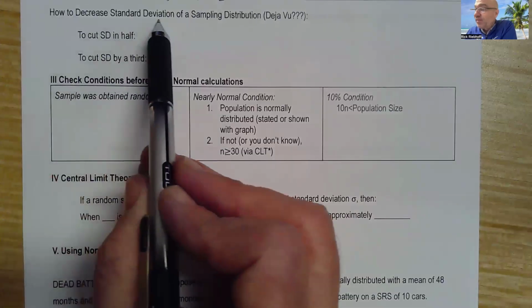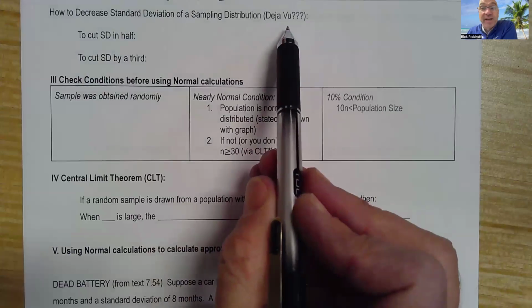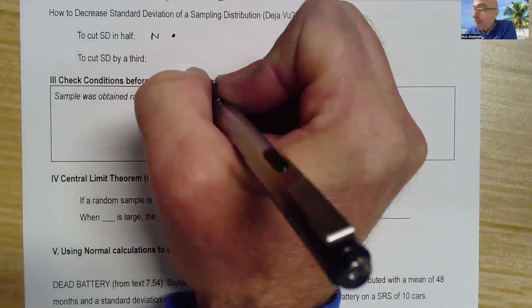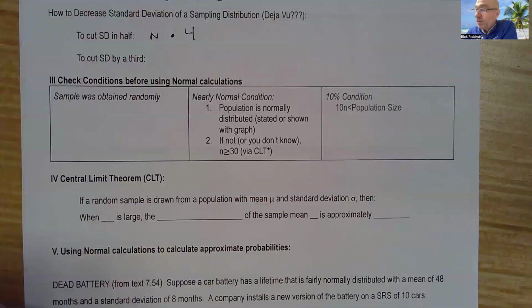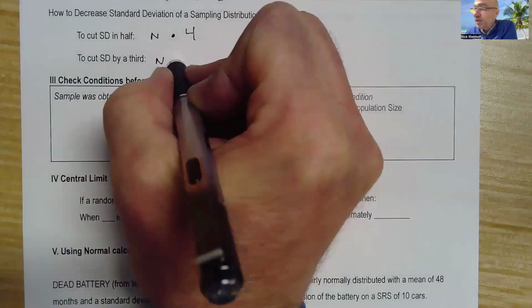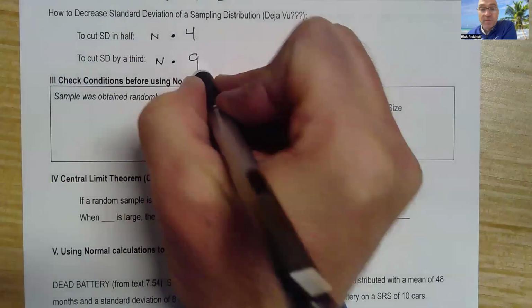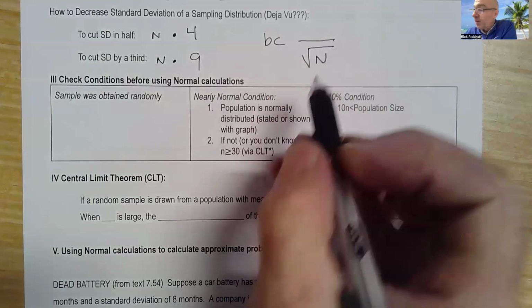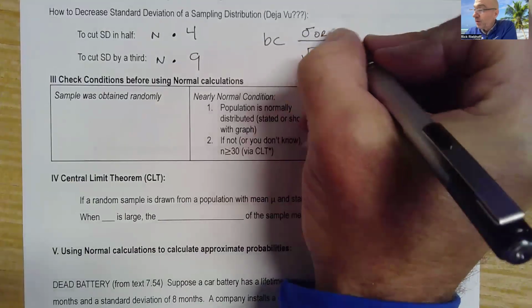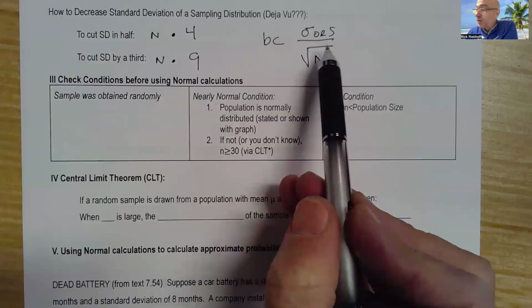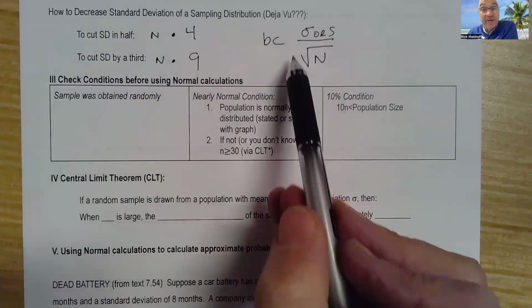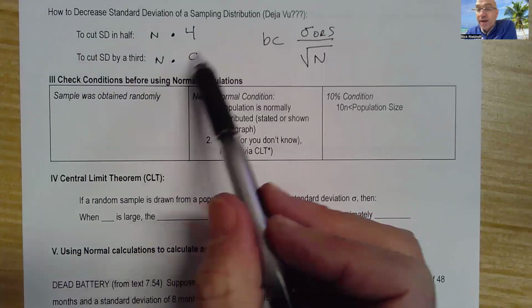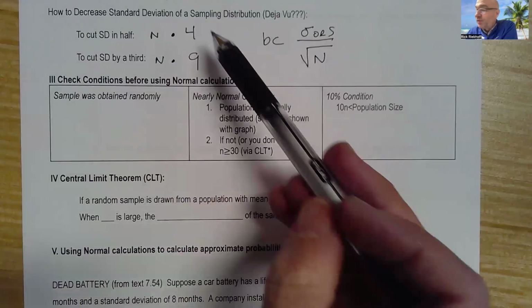All right, how to decrease the standard deviation of a sampling distribution. This is deja vu of what we did with proportions. To cut it in half, my sample size needs to multiply by, if you said 4, you are correct. To cut it by a third, we take our sample size and multiply by 9. Because it's over the square root of n, so we're dividing by the square root of n. When we divide by the square root of 4, we're dividing by 2. If they ask you to cut it to a quarter or something like that, you could do the same thing.